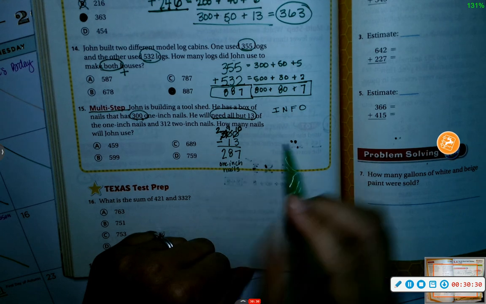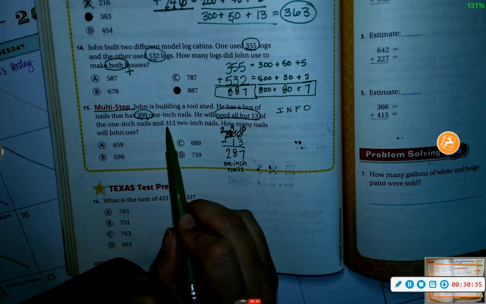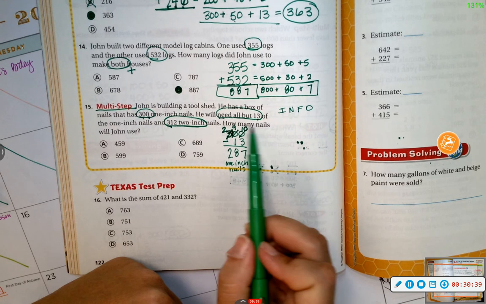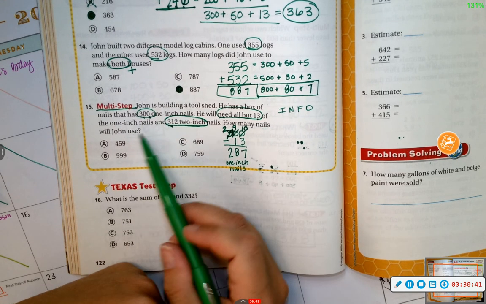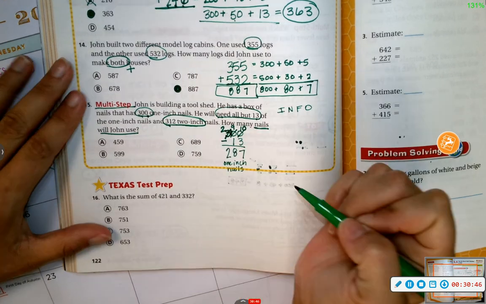The second part is that he is going to need 302 inches. How many nails will John use? Okay, so nails, he will use them up.